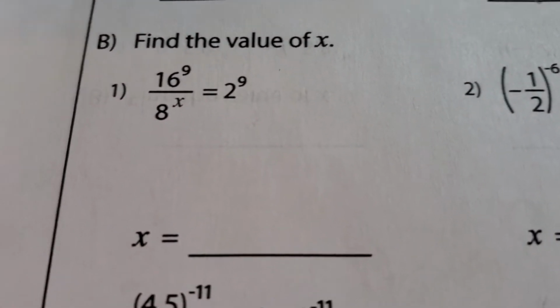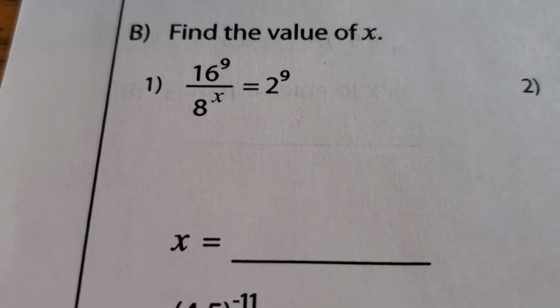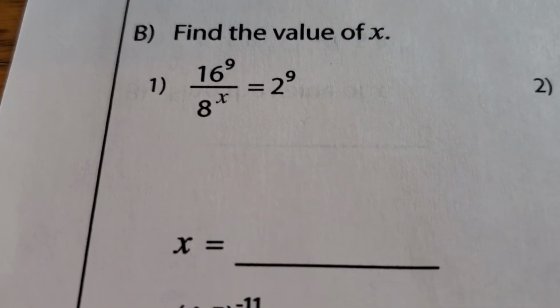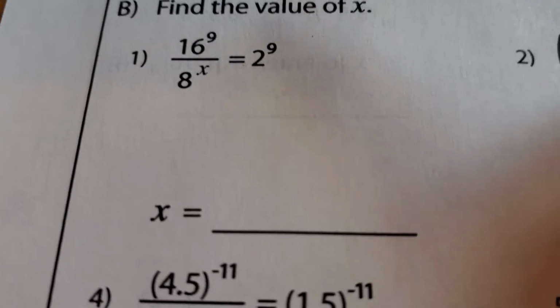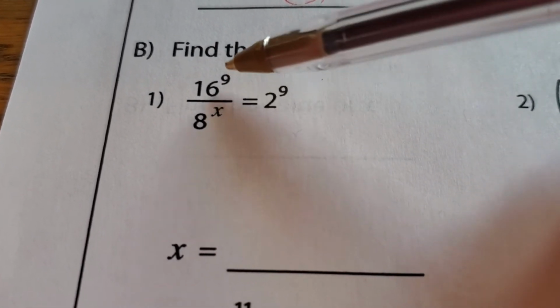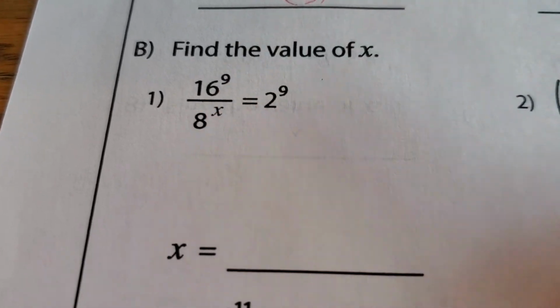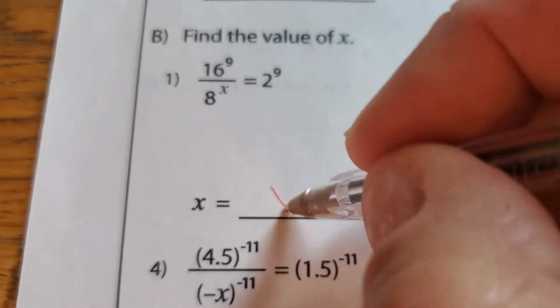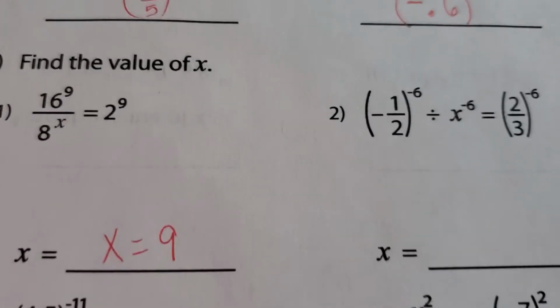Part B tends to be a little more challenging, but this first one is pretty easy. So what we have to understand is we're solving for x. So in this case, x is representing the exponent. So remember, all of those exponents need to be the same. So this is just simply x equals 9.